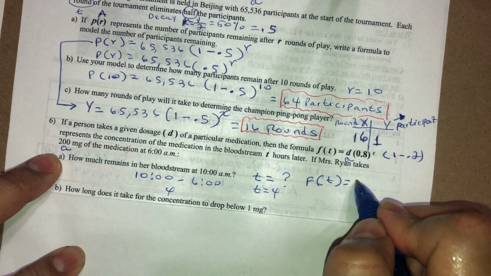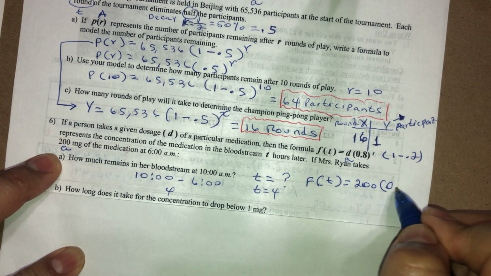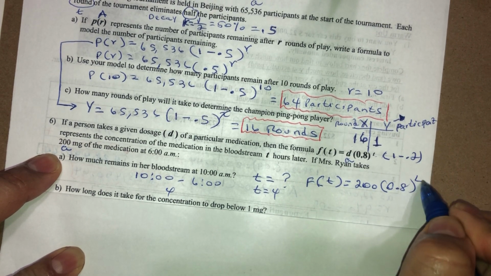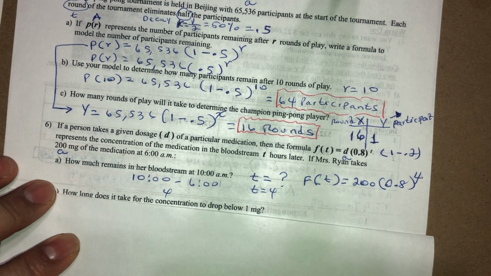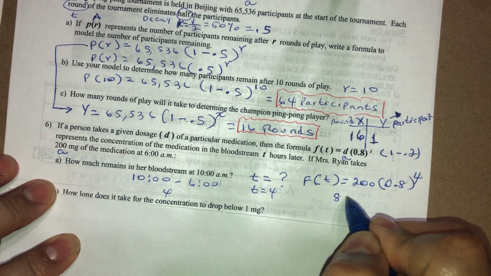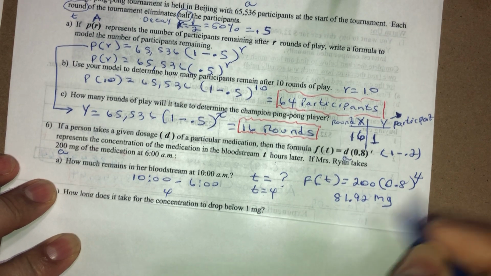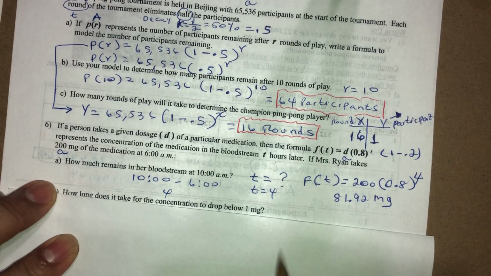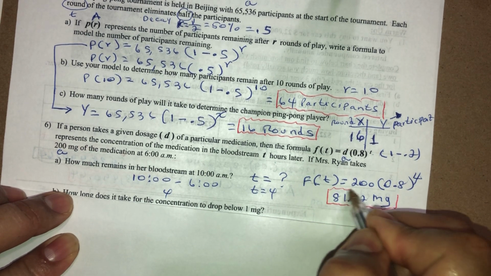Remember, a is 200 times 0.8 to the fourth, because the time here is four. And if you put that on the calculator, you're going to get 81.92 milligrams. That's how much medication is still in your system after 4 hours.